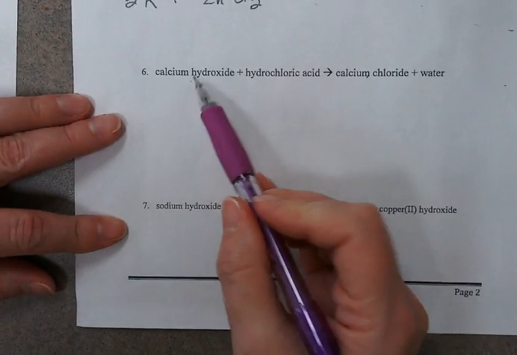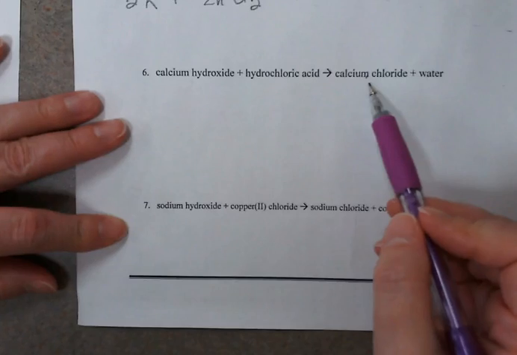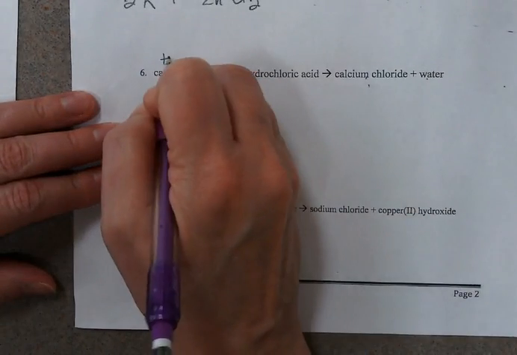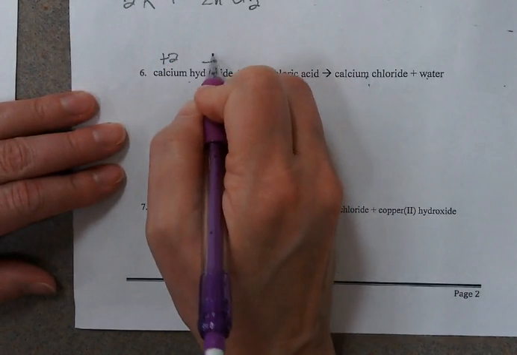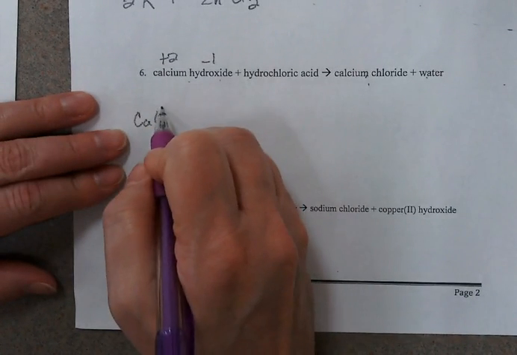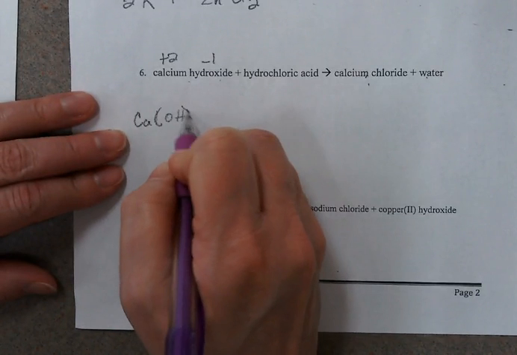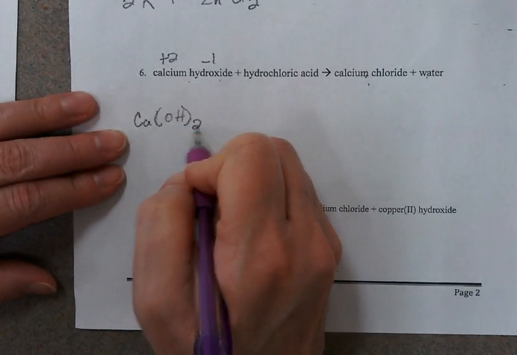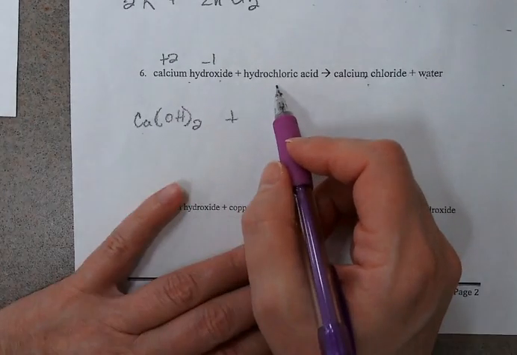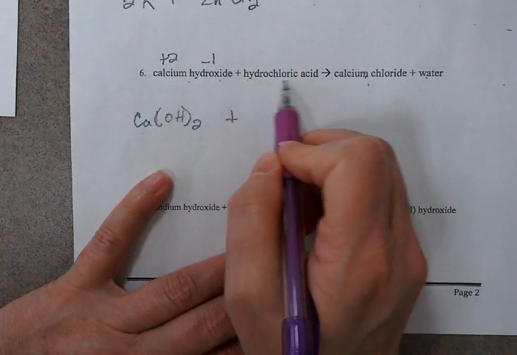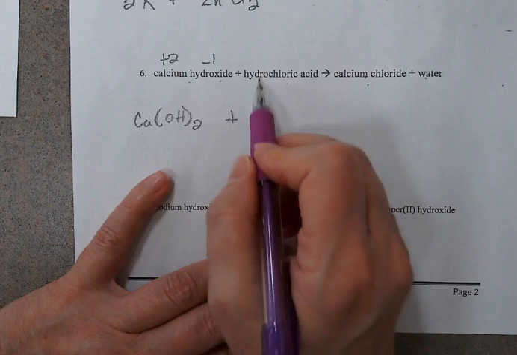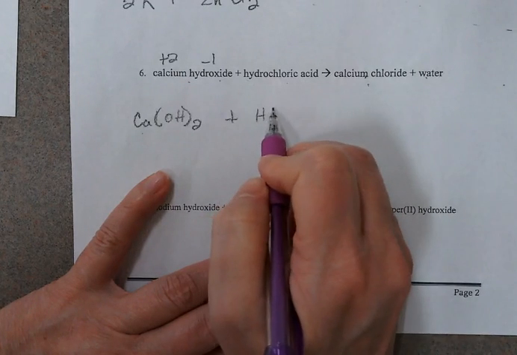We got calcium hydroxide reacts with hydrochloric acid to make calcium chloride and water. So this is a group 2 metal with a polyatomic ion. So I'm going to need parentheses around the polyatomic ion, since I need 2 of those for every one of those to make it balanced. So if you'll remember your acid nomenclature, hydrochloric, hydro-ic acid, this is a binary acid of a halogen, so it's just HCl.